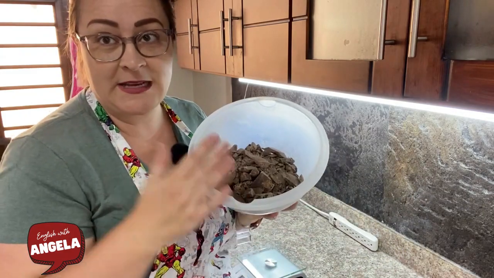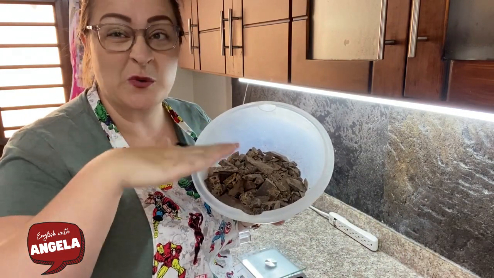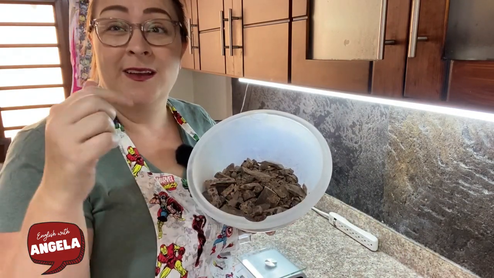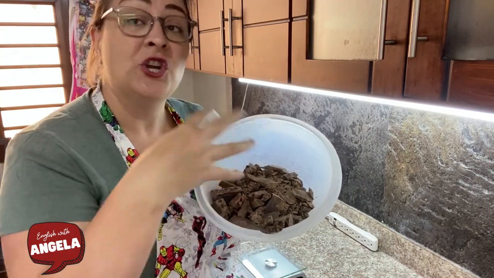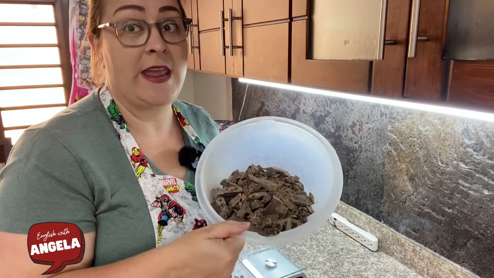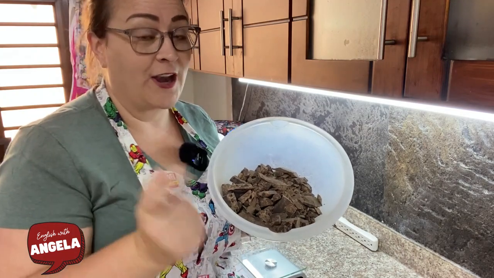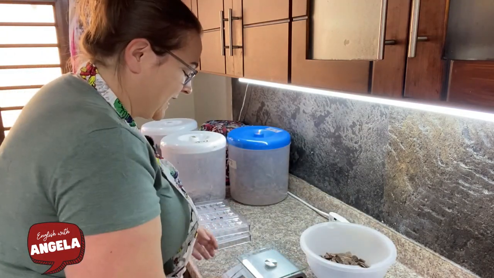Do you know what burnt means? When it goes black. Like if you burn toast or bread and it becomes black and then it's bad. Chocolate, same thing, okay? We can burn chocolate, not a good thing. So let's start heating up my chocolate.